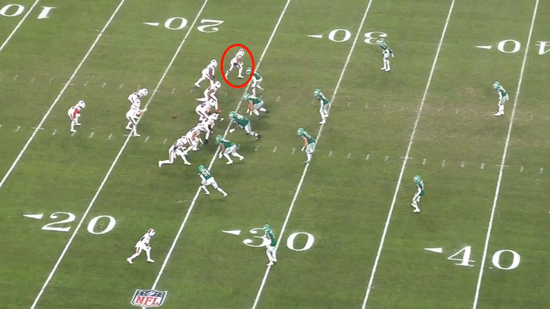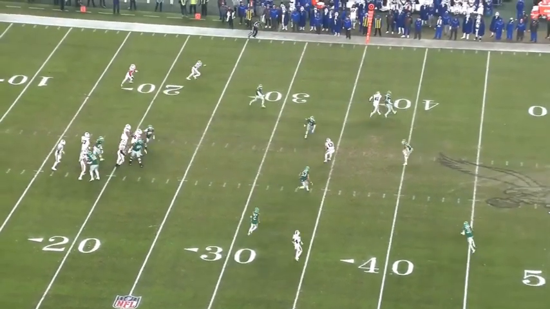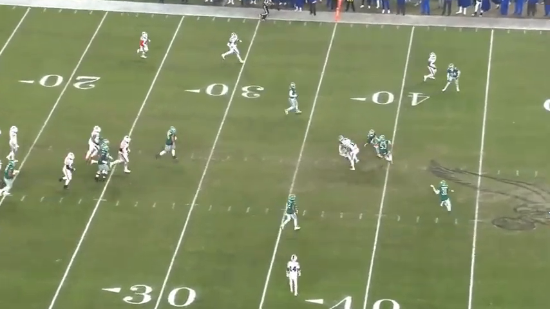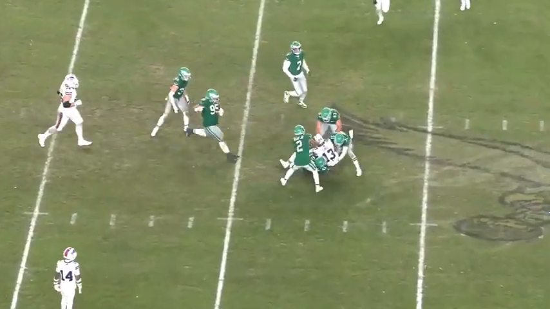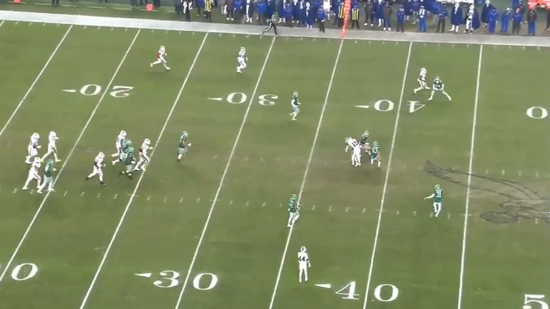Here Davis is at the top of the screen, tight against the formation again. He moves across the field, settles into the zone, Allen comes off Diggs and sees Davis open and hits him accurately, so that way he can turn upfield for a few extra yards. This is a great throw, and good on Davis for fighting to get further downfield.